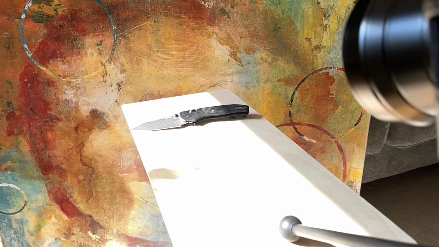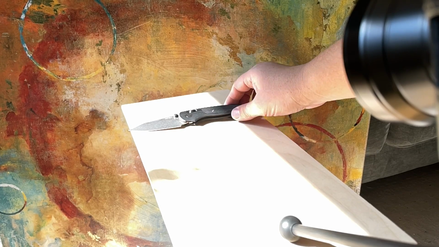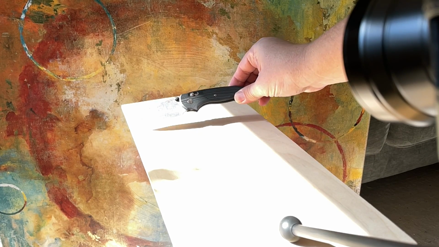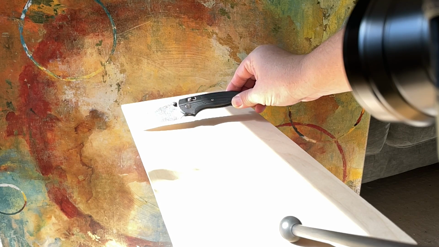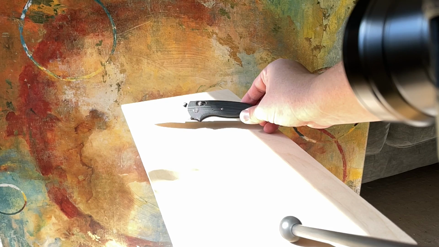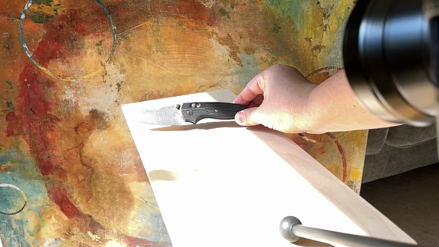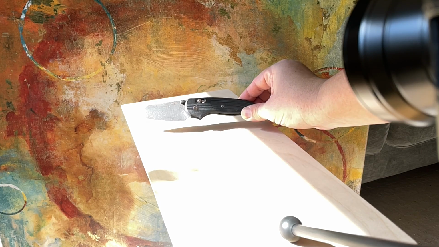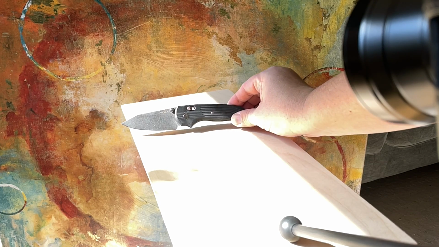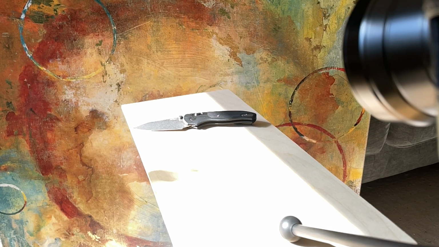It makes for really harsh shadows. If you see over there, the shadow of the knife becomes very harsh. That can be used sometimes, and we also often have problems with the blade. Right, the reflection becomes harder to control. So that's the second type of light.